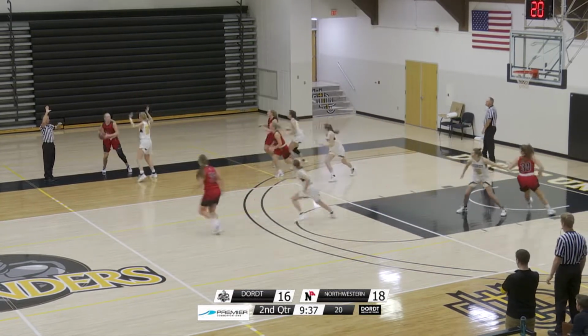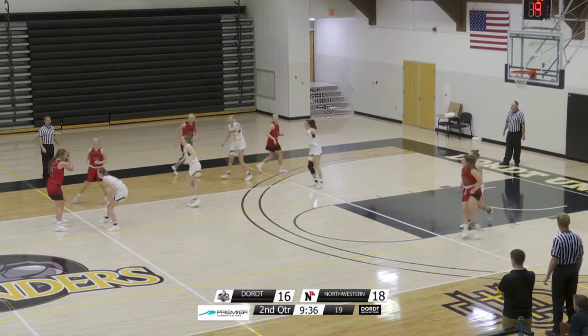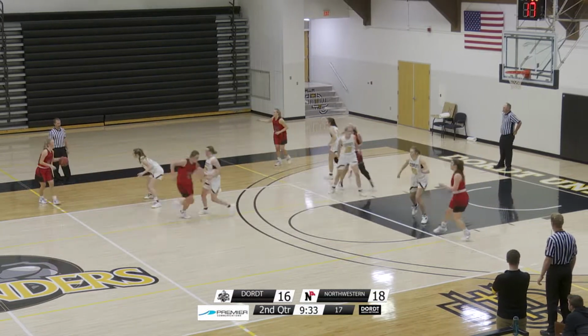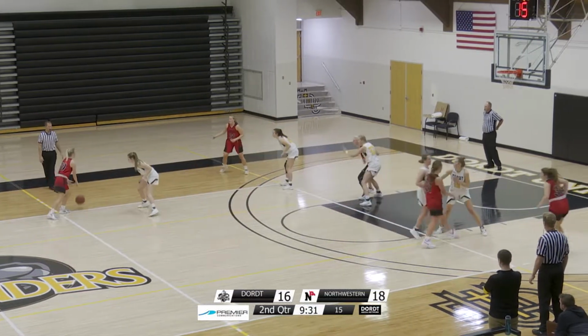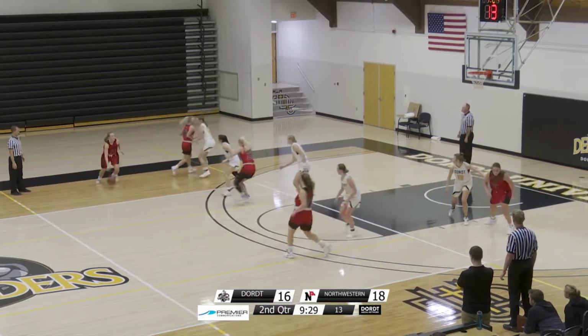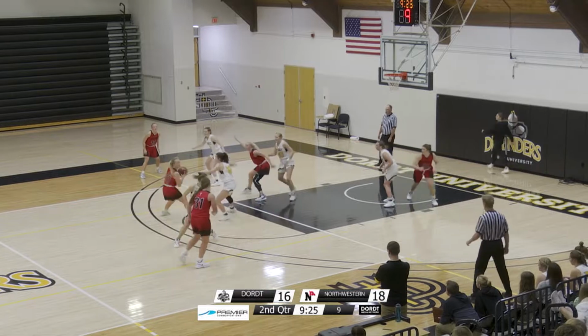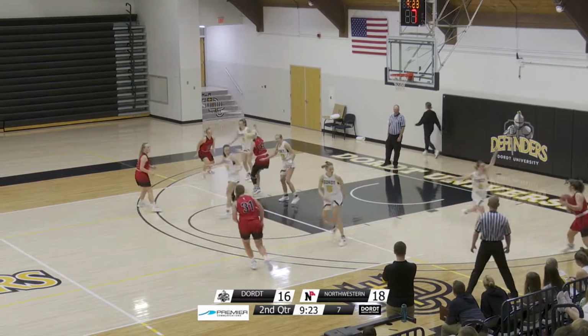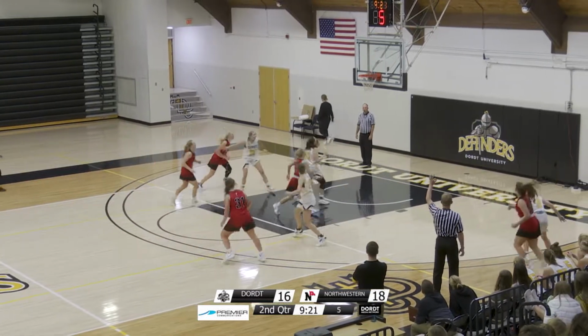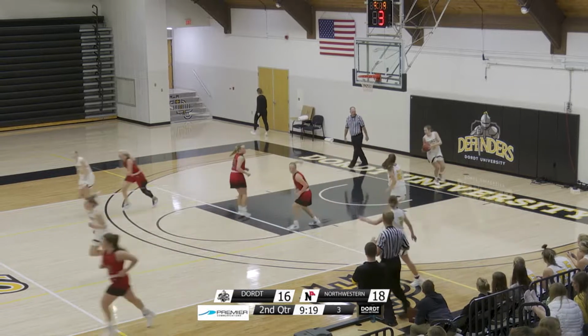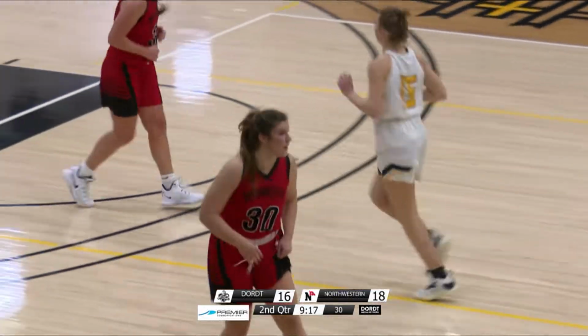Van Naben, the inbound pass here. Anderson, the point guard for the Raiders, hands it off to Schlumbaum, dribbling at the top of the key. Raiders moving the ball around. A three from the corner is good from Madison Naig.